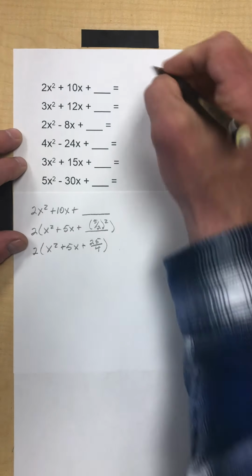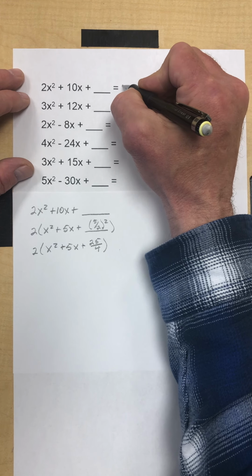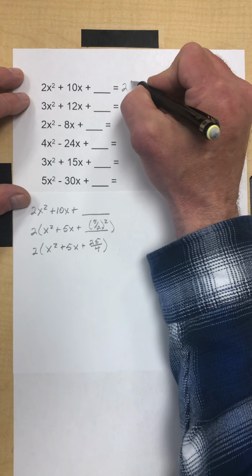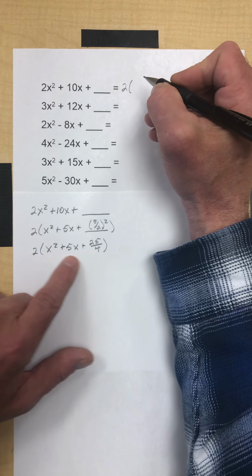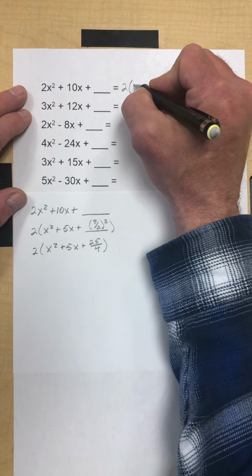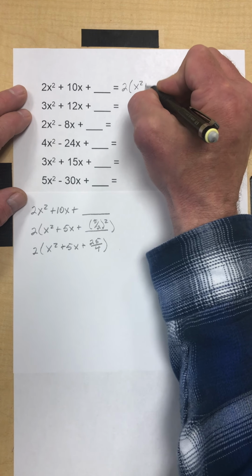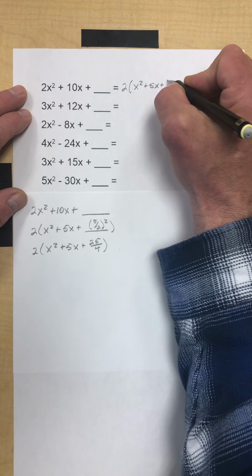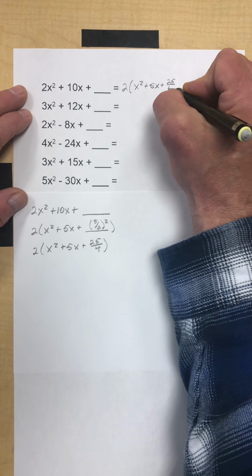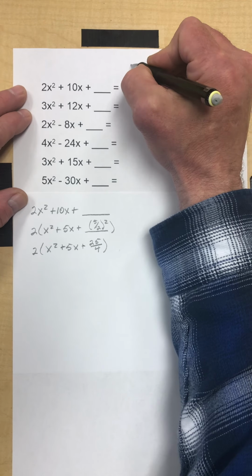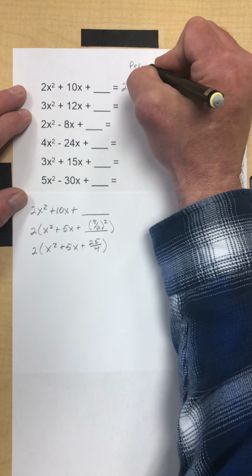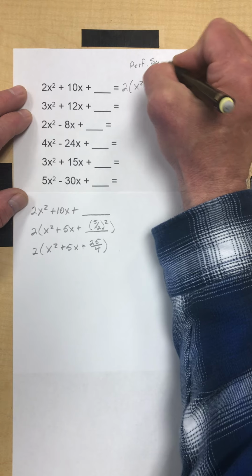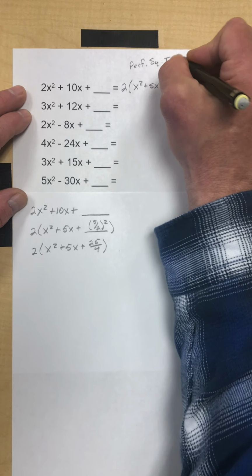So I'm going to get 2 times this guy, which is a perfect square trinomial, x squared plus 5x plus 25/4, and this column right here will be my perfect square trinomial.